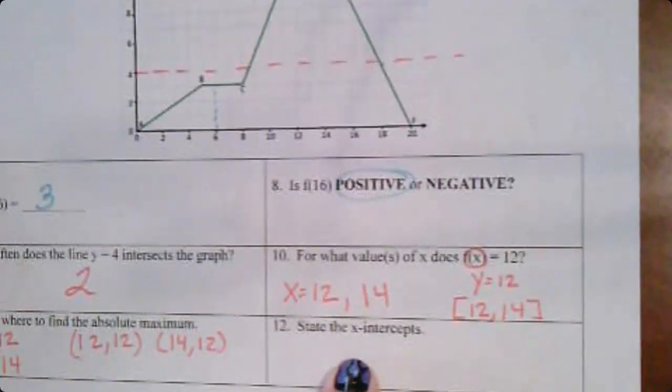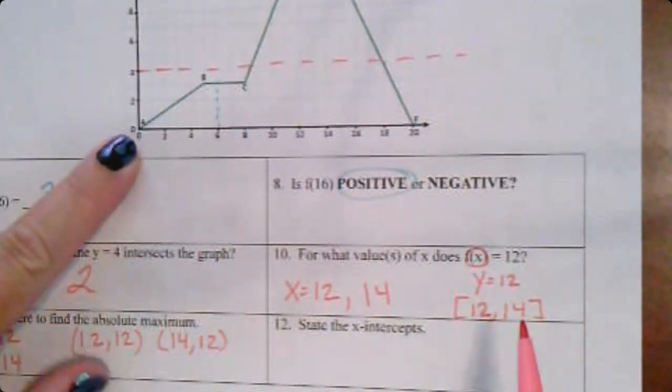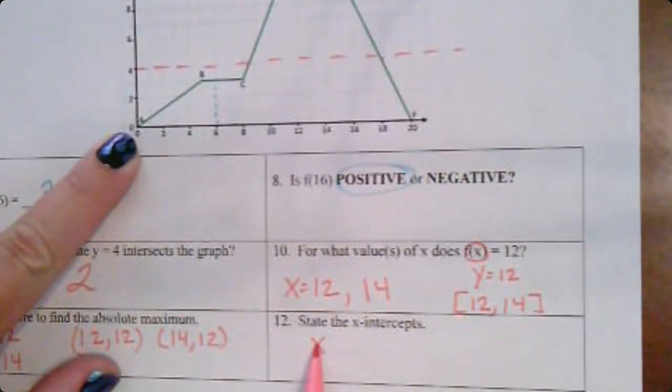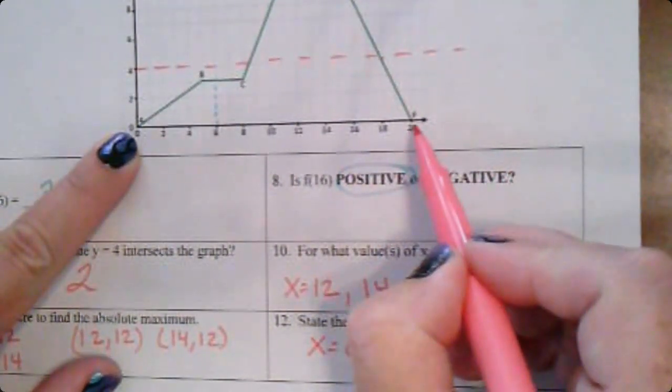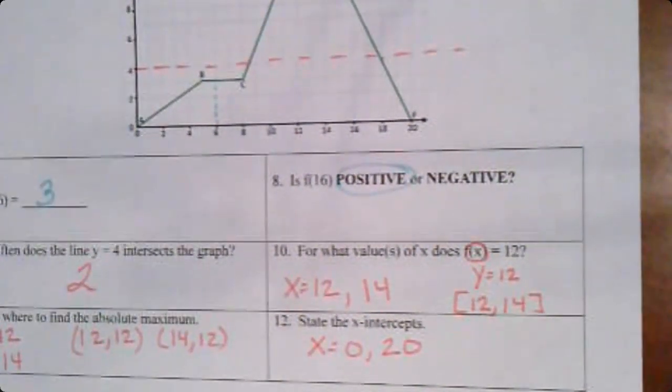State the x-intercepts. This doesn't mean just cross it, it can also touch it. So we touch the x-intercept here at x equals 0, and we do it again right here at 20. And we are done.